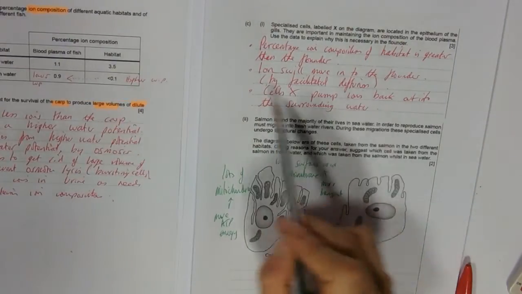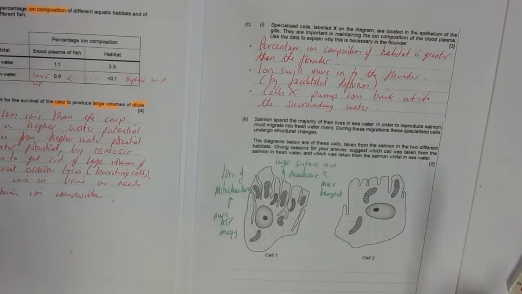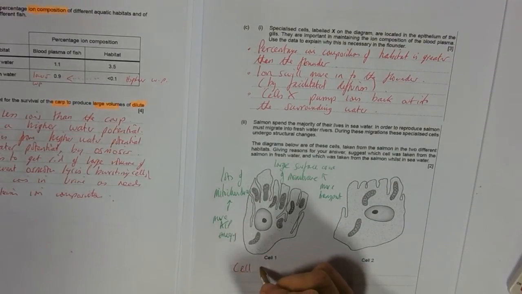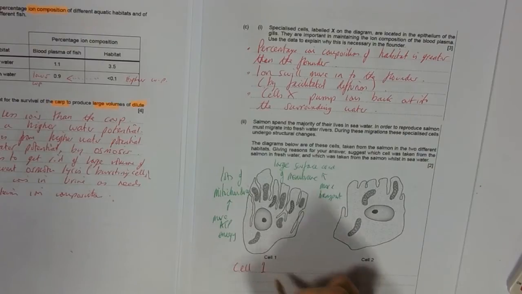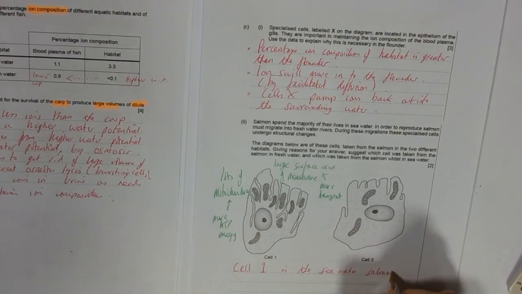And we've talked about active transport with the flounder fish in seawater. So cell 1 is the salmon in seawater. So cell 1 is the seawater salmon.